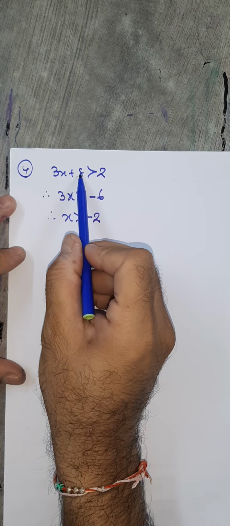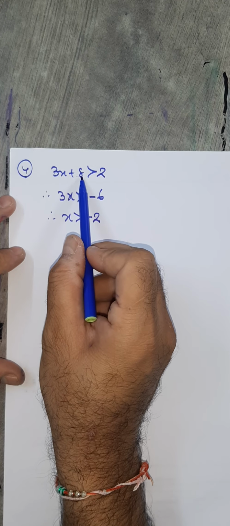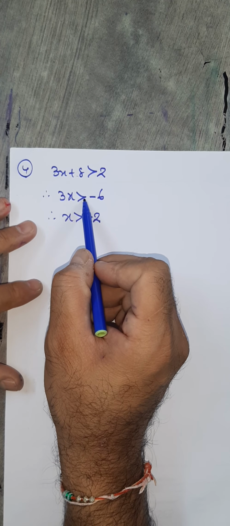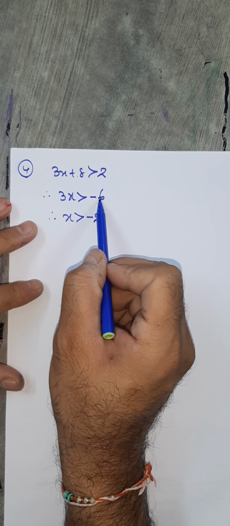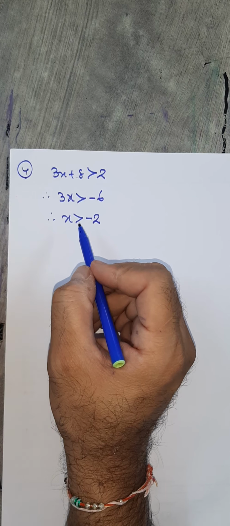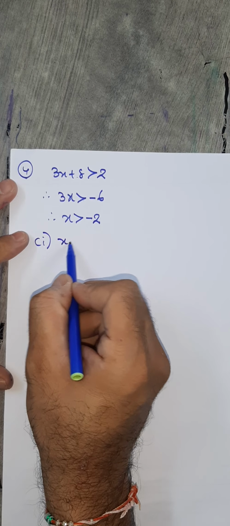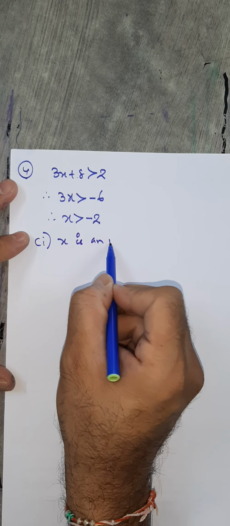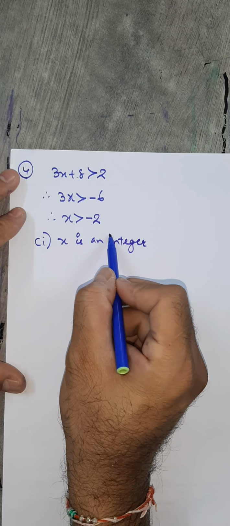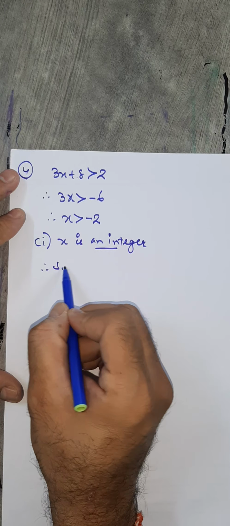I'll repeat this, taking 8 on the other side. So 2 minus 8. When you add or subtract a number, the inequality remains the same. Now you are dividing by a positive number, therefore the inequality remains the same, remember, greater than minus 2. Now there are two sub-questions here. The first sub-question is x is an integer. Now x is an integer means what? Find all integers which are greater than minus 2. That's called the solution set.